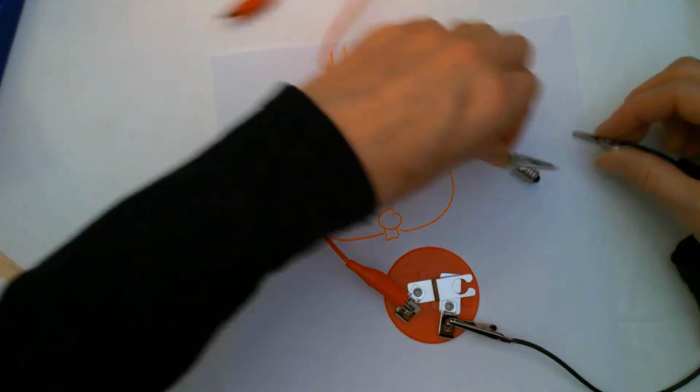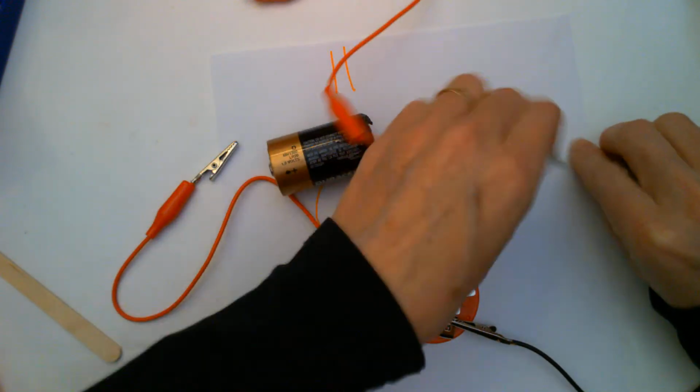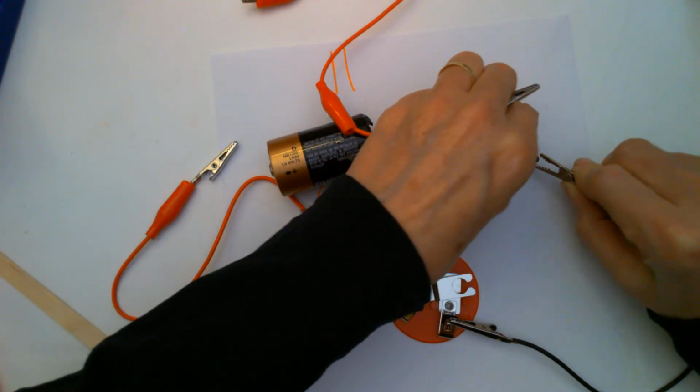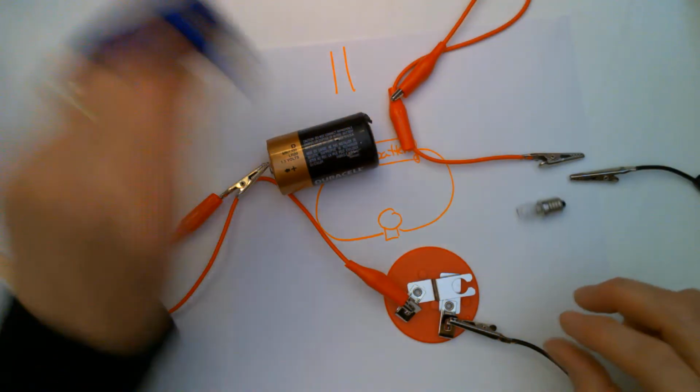Go ahead and do this. Oh my goodness. Alright, I probably should pause because I don't think I'm going to be able to do this without, you know what the problem is? It's because this is broken.